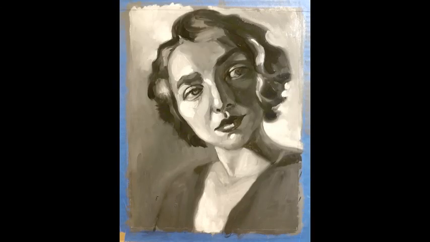What we have created for this project is a grisaille, or a painting in grayscale. Working in a grisaille allows us to establish a sound value structure, and then we can later glaze color on top.